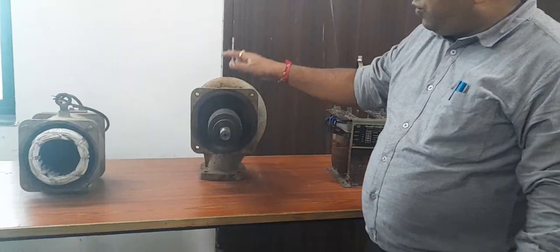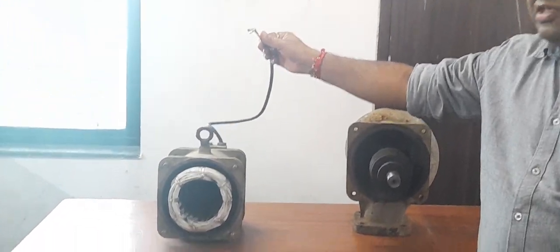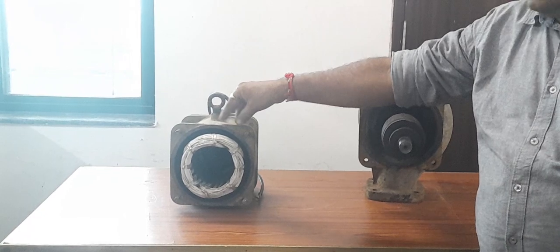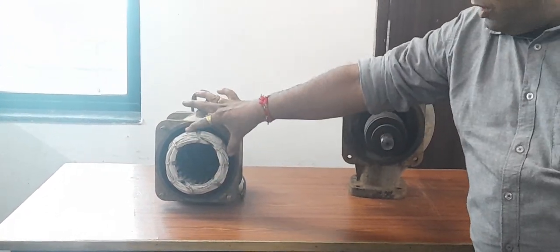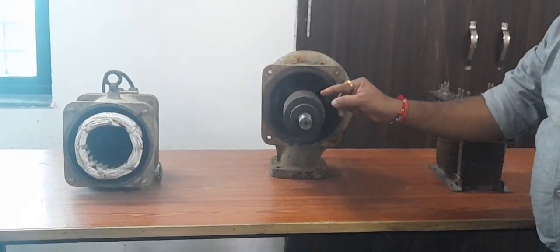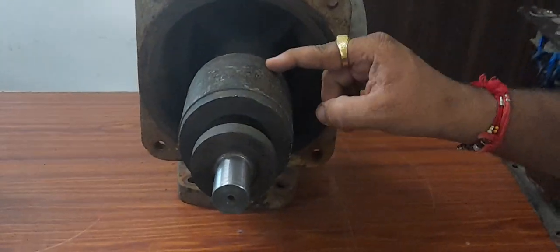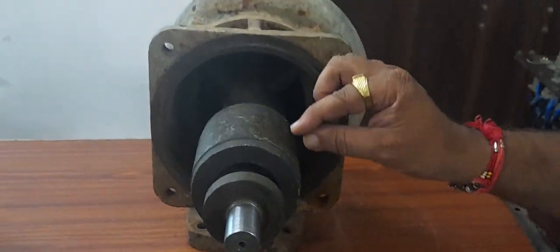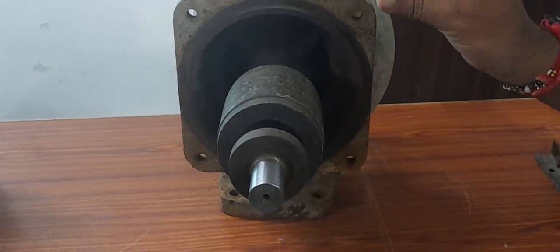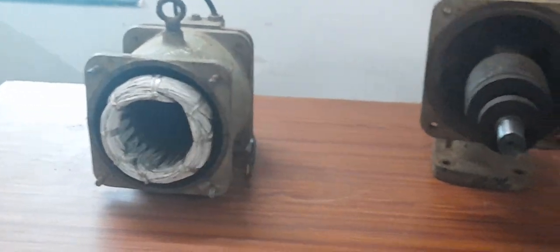But on the other side, in the induction motor, this is the stator. This is the wire from which we are giving the supply. The supply goes towards the machine and to the winding, so this winding is called the stator winding. On the other side, on the rotor, there are slots, and in these slots we have the rotor conductors. In between these two, there is a very small gap. The whole rotor is uniformly wound over this. So this rotor conductor will become the secondary, and this will become the primary. Now the concept is clear.